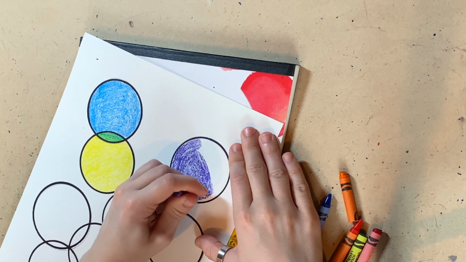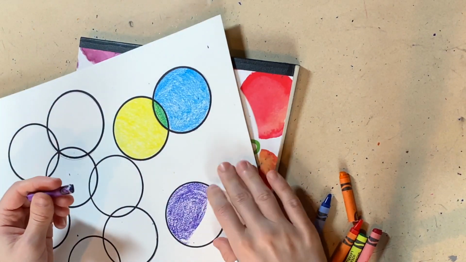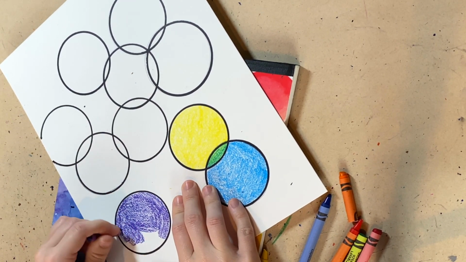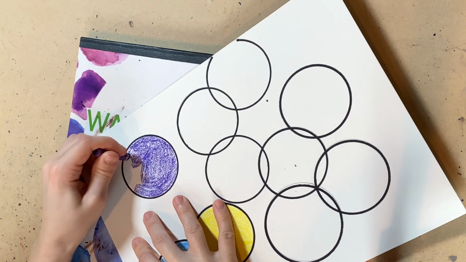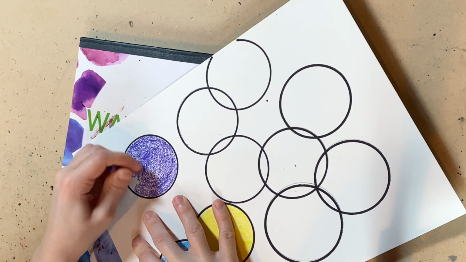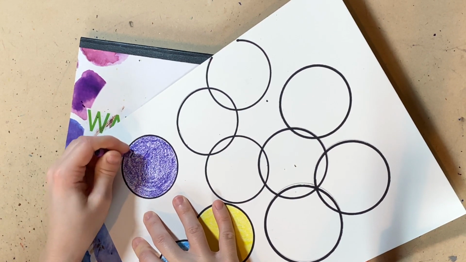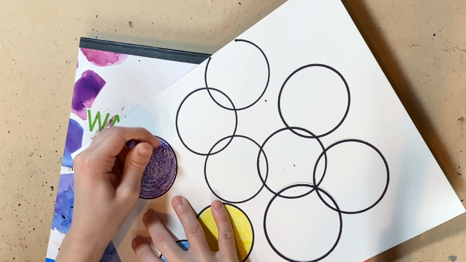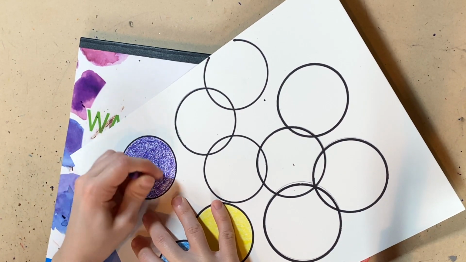And we want to blend the circles to have that space. And a circle is a geometric shape. And we're still working with the elements of art of shape, color, and now space.